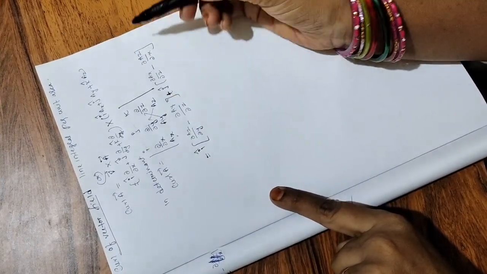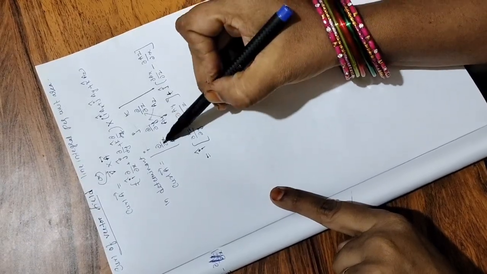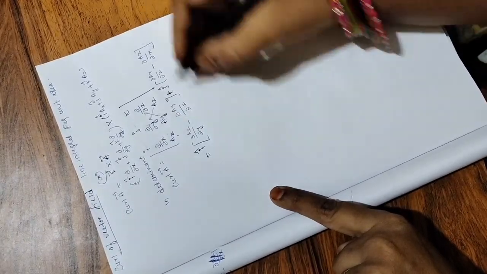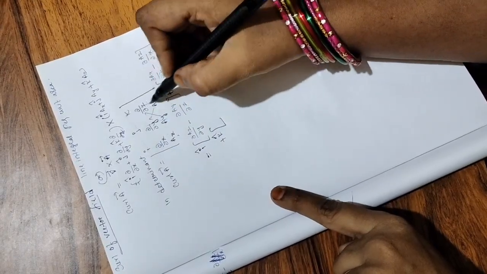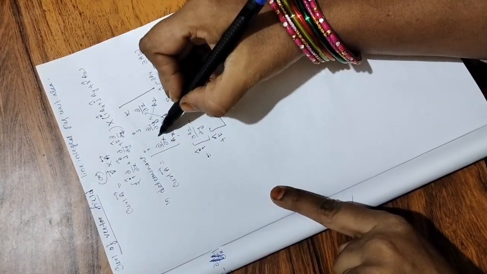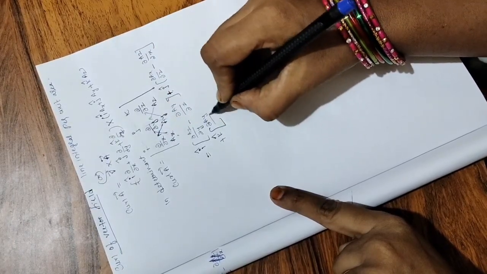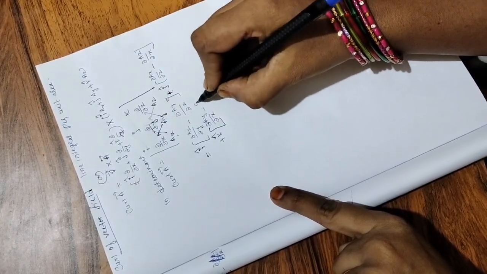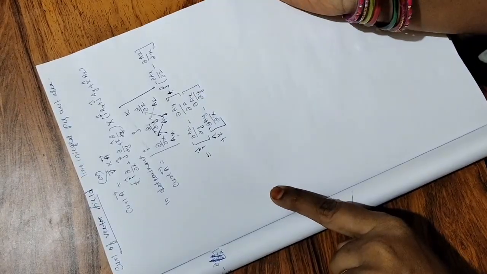Next, plus k, as usual column and row: dou Ay by dou x minus dou Ax by dou y.